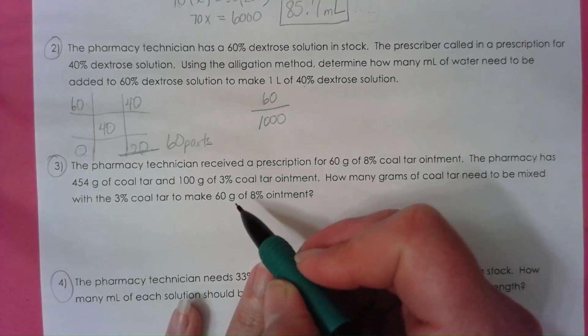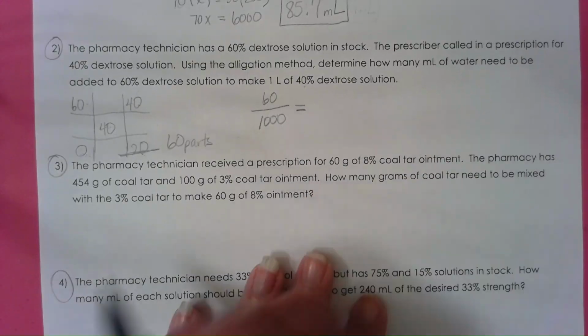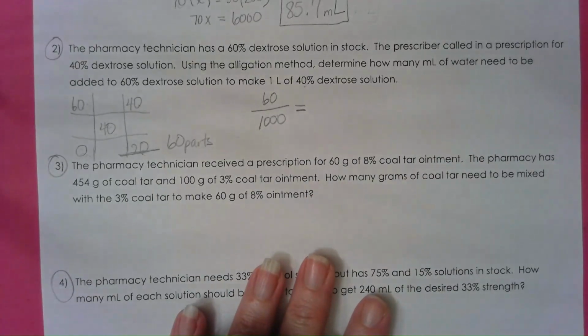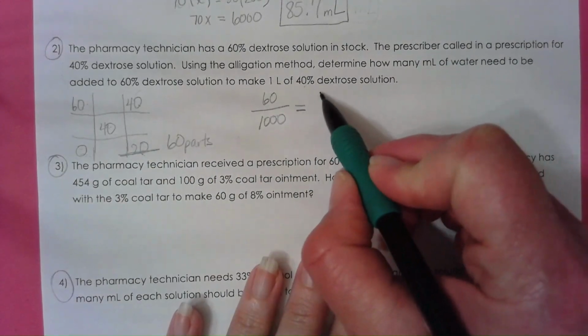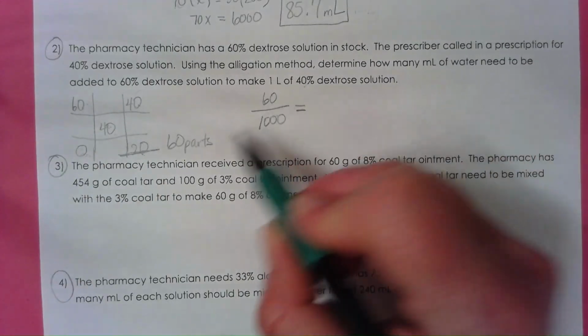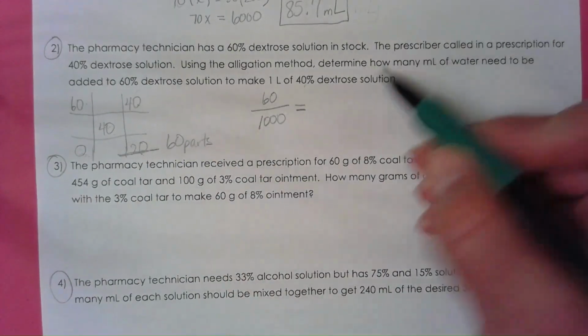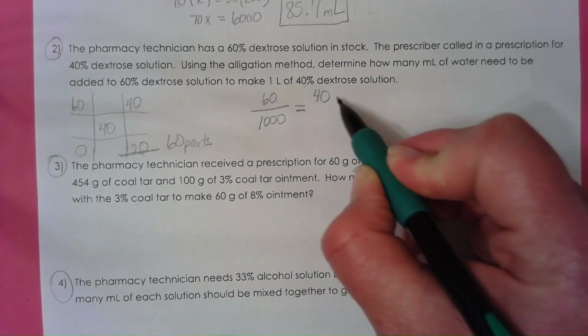Total parts over total milliliters. That's one side of our equation for our ratio proportion. And then on the other side, we put how many parts, because we're going to figure out how much of the 60% we need. Don't get confused with this other 60 here, because that's total parts. But we need 40 parts of the 60%.